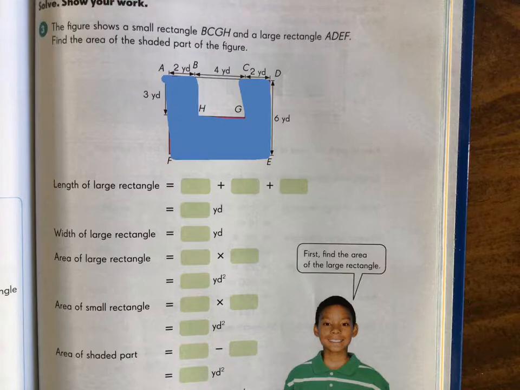So it's looking at a whole rectangle and then subtracting a part so that we can find the area of the remaining part.